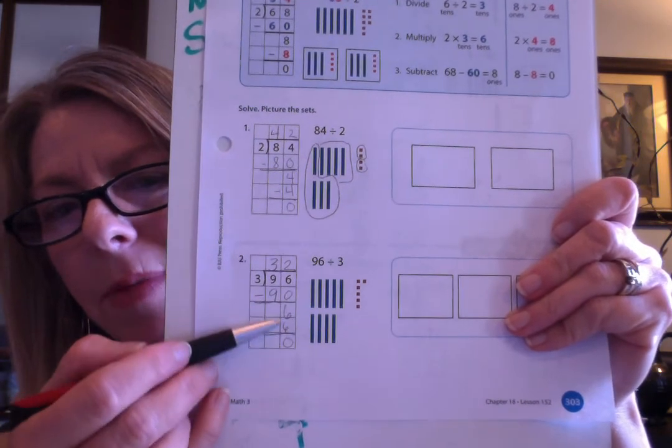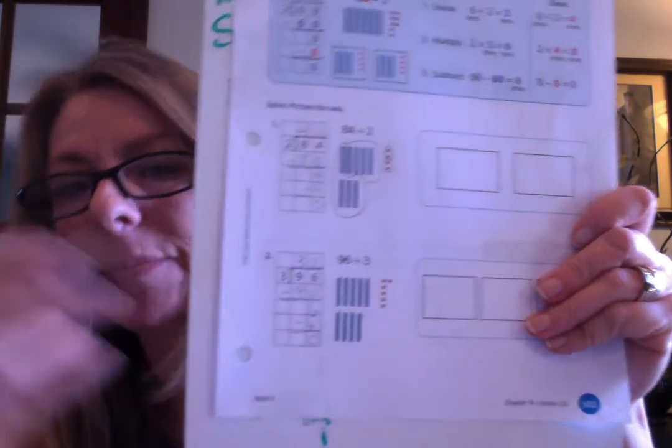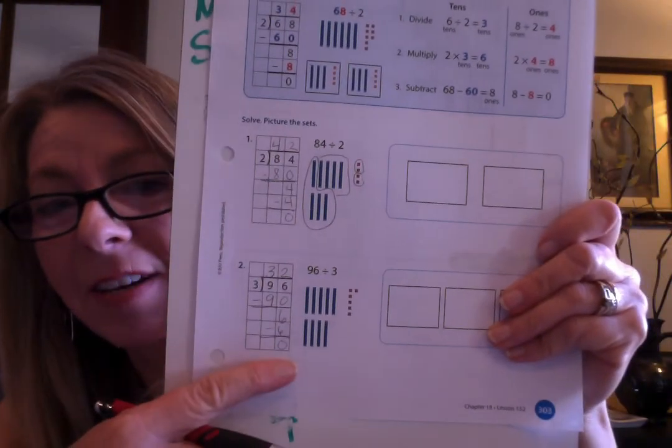So boys and girls, you might be thinking, why do I have to do these extra steps? Because we're going to add on to that later. So you need to get this pattern down pat.